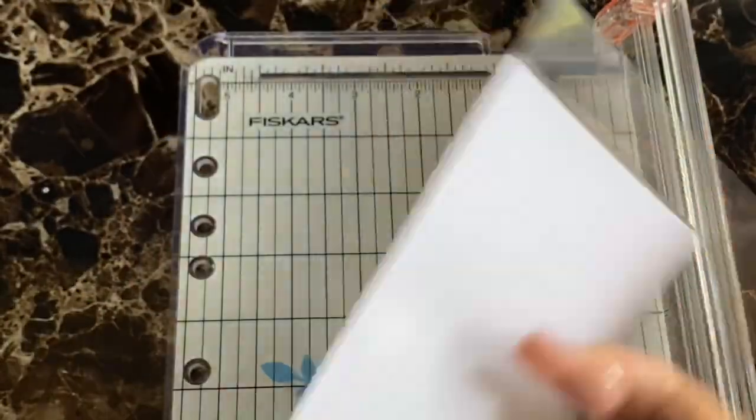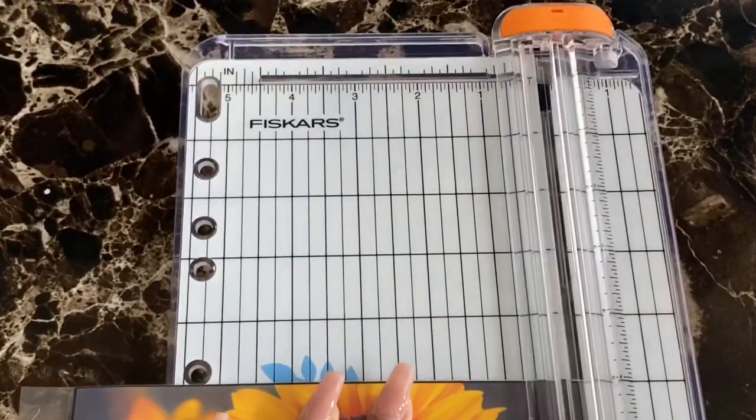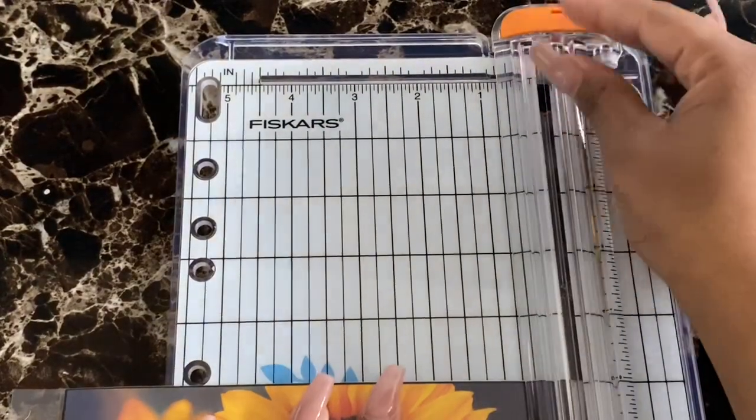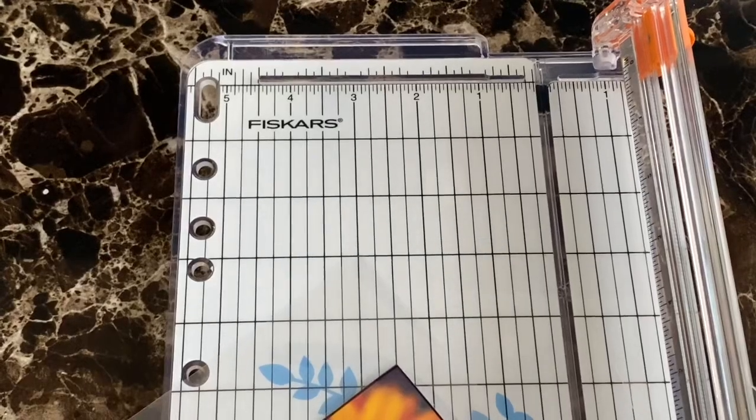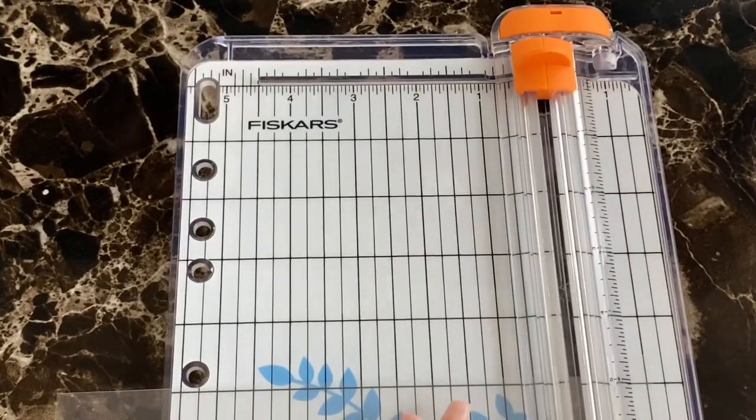So once we have the top of the envelope successfully cut off, the next thing that I need to do is just trim the sides. Again, we do not want to pop the bubble for anything except for the top. So I'm gonna get as close as I can to the bubble, but just not popping it.